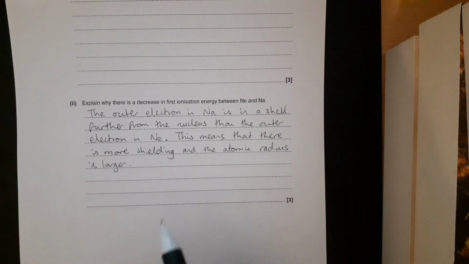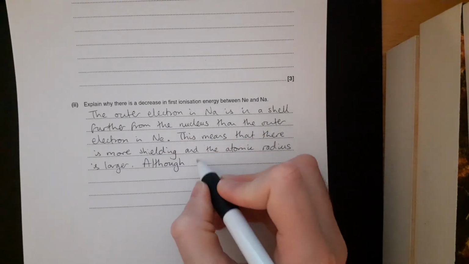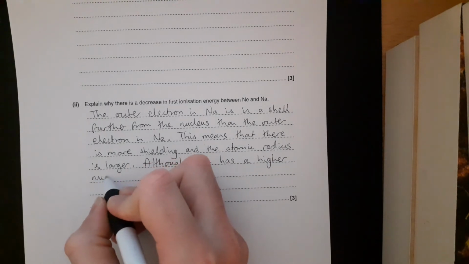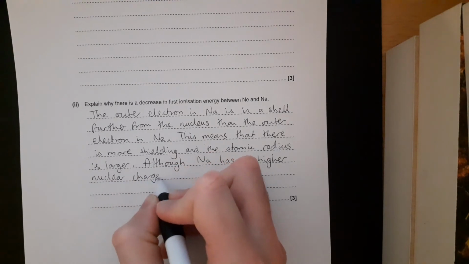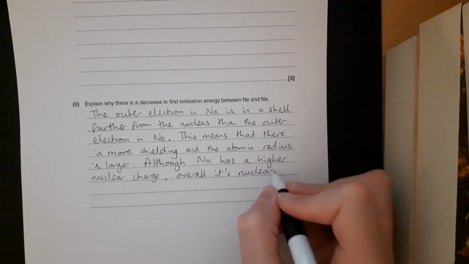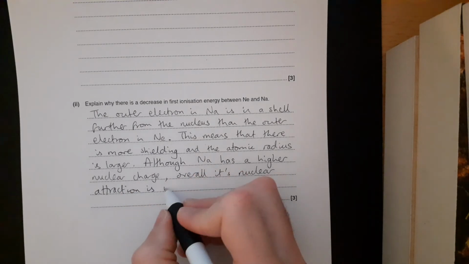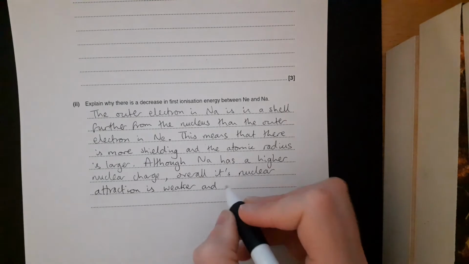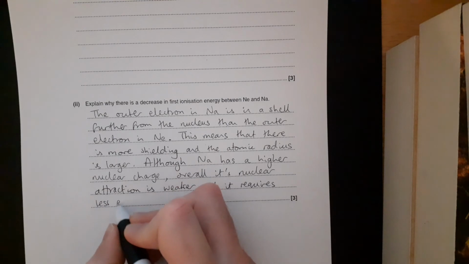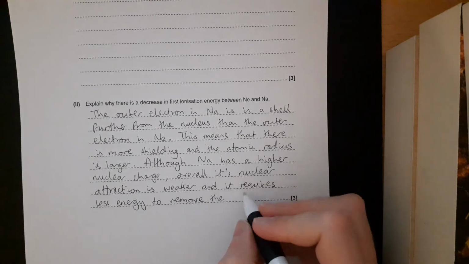Okay, so we can say, although sodium has a higher nuclear charge, overall its nuclear attraction is weaker and it requires less energy to remove the outer electron.